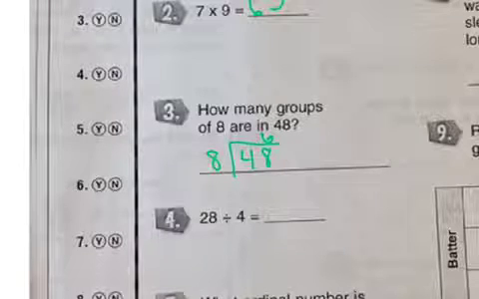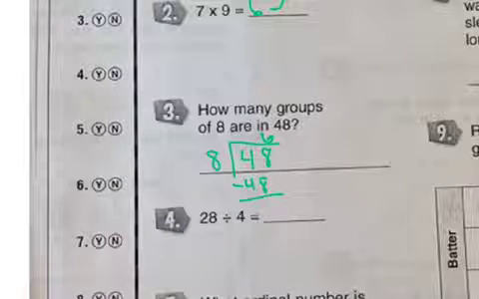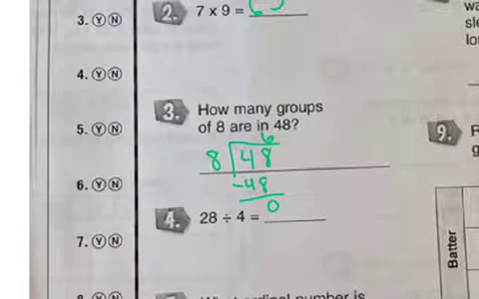And then I just want to finish the problem. 6 times 8 is 48, so I subtract 48 from under the division problem. 48 minus 48, well, that's 0. So we are all set on that one. Let's go on to number 4.